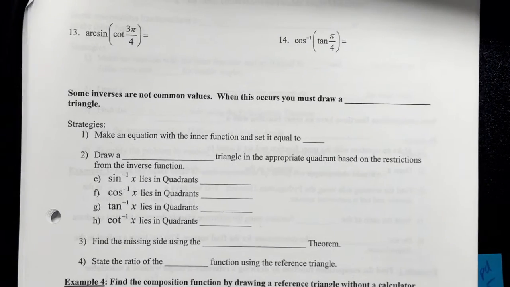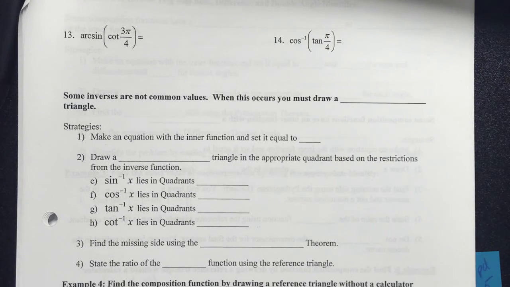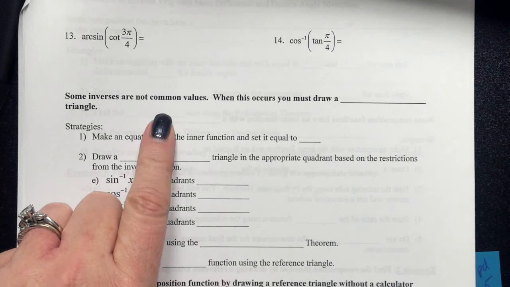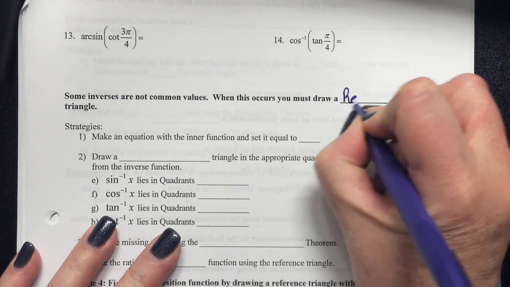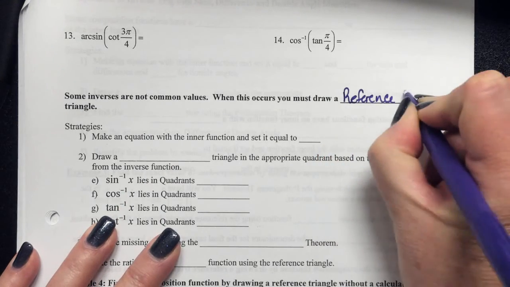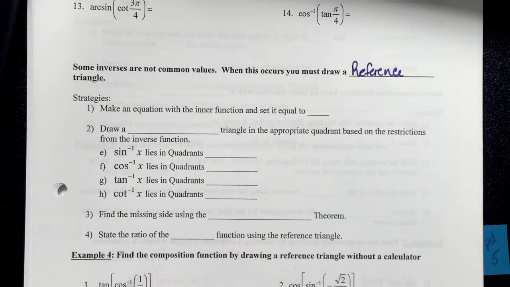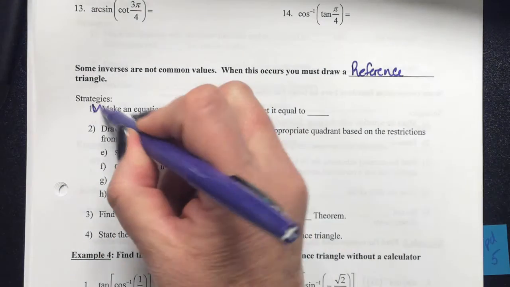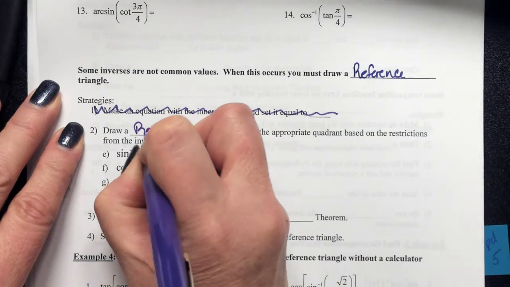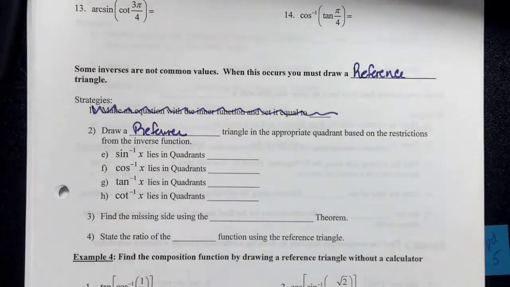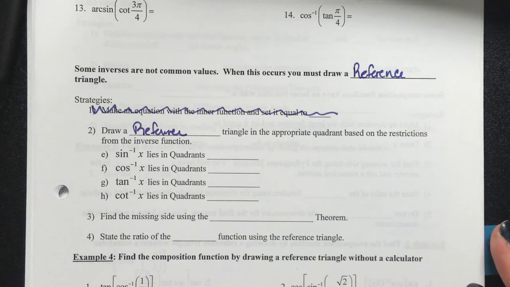So, like I said, we also have to be able to do composition. Let's go ahead and skip over to page 11. We also have to be able to do composition when you're not dealing with common values. So if the values are not common values, you're going to have to draw a reference triangle. So the way you set this up, again, you can skip step number 1. You're going to draw a reference triangle in the appropriate quadrant based on the restrictions from the inverse function.